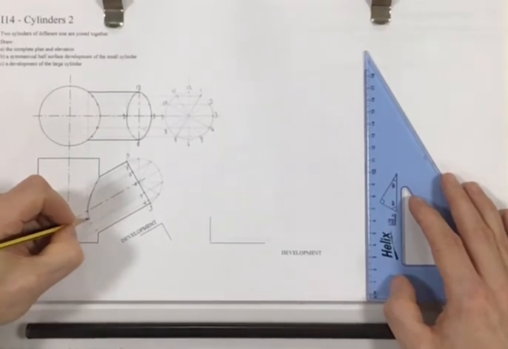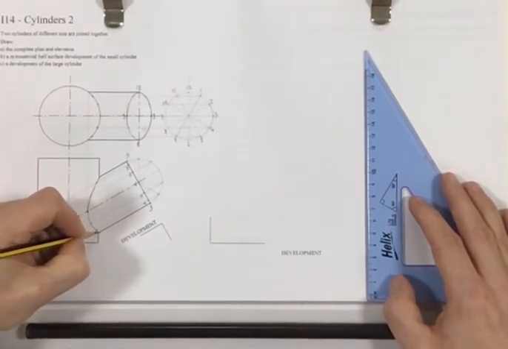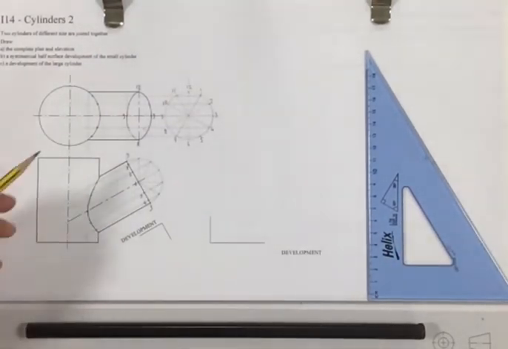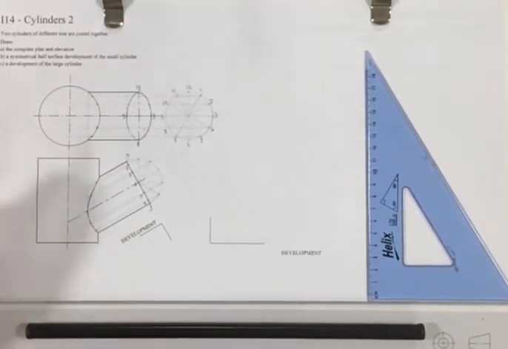we end up with a curve that looks like that. Okay, so that's that elevation now completed.